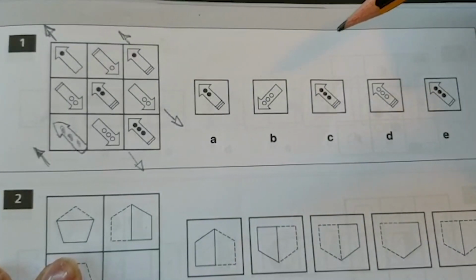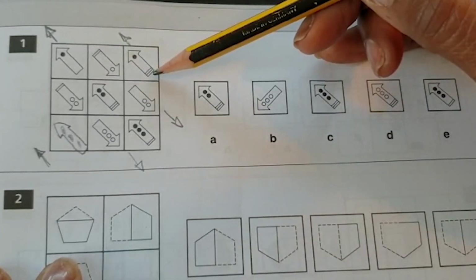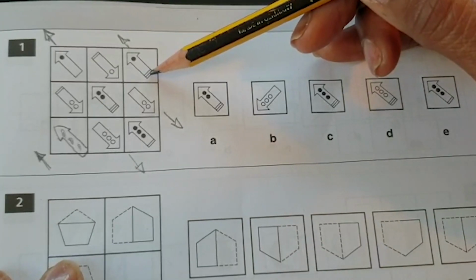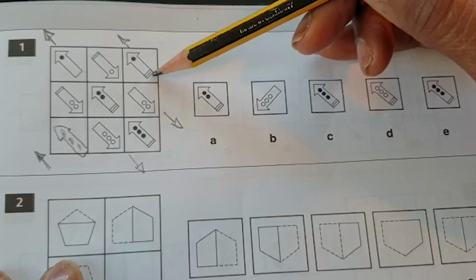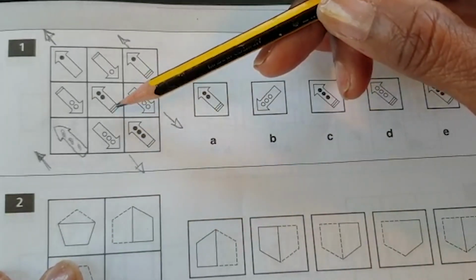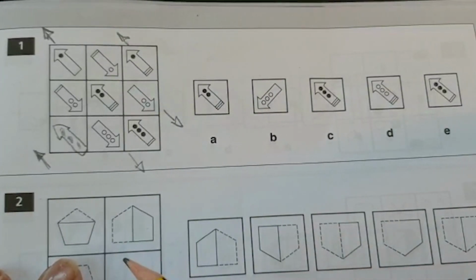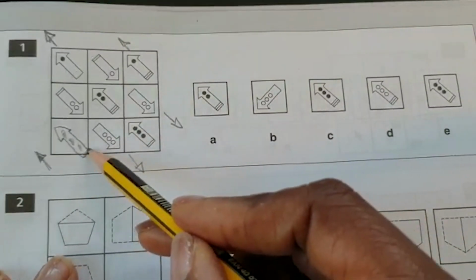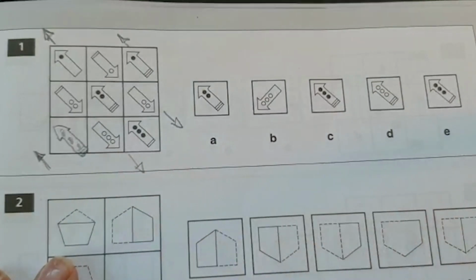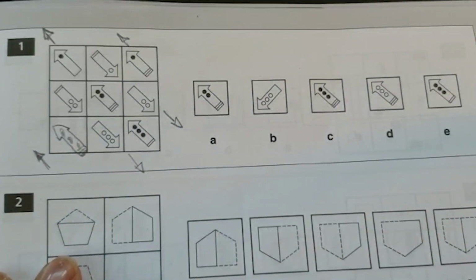So let's have a look. Something else to note there, that's got 1, 2 lines, or is it 3? These things always make my eyes go funny. 1, 2, 3 lines, 1, 2, 3 lines. So we should be looking for a shape that has 3 lines there. Sorry, but I couldn't really get the lines in properly.